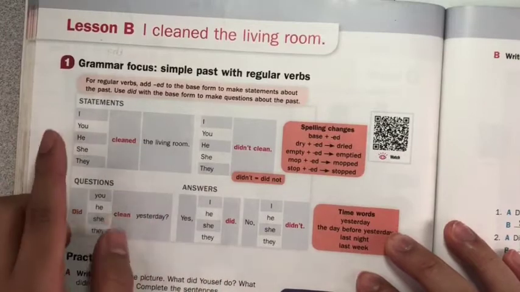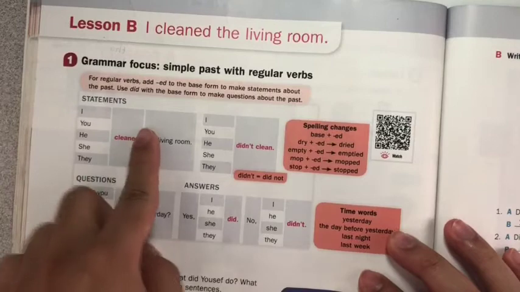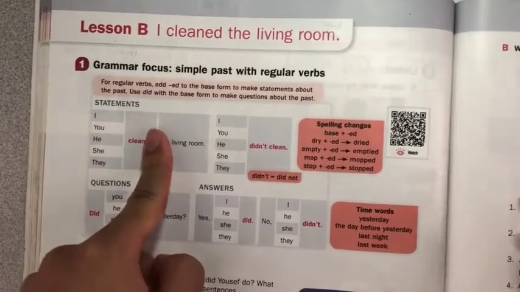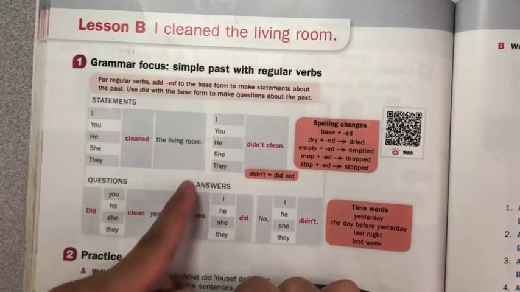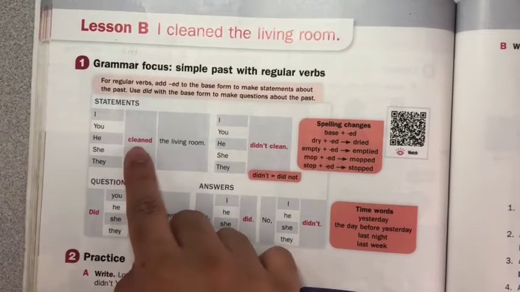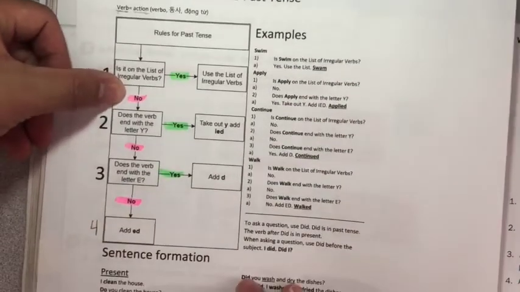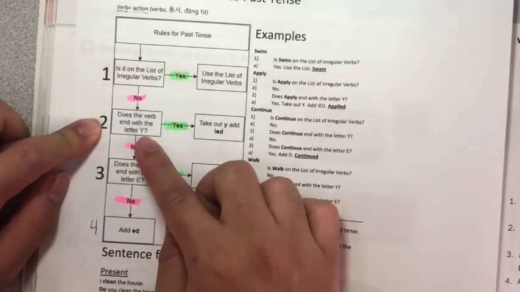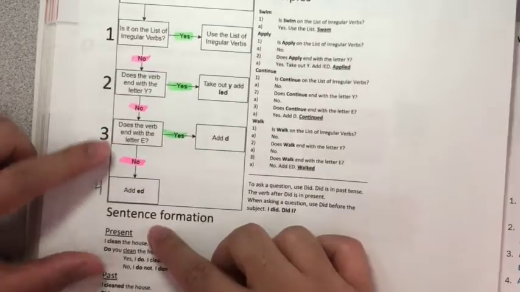So, let's see. Here we have the word clean, the verb clean. In present tense, we just say, I clean the living room. In the past tense, how do we change the word clean? Well, let's see. Is it irregular? No, we know it's regular. So number 2, does it end with the letter Y? Clean? No. Does clean end with the letter E? No. So you add ED to the end. Cleaned.